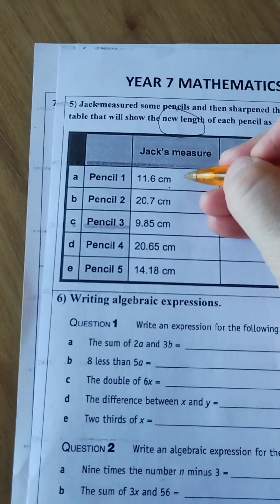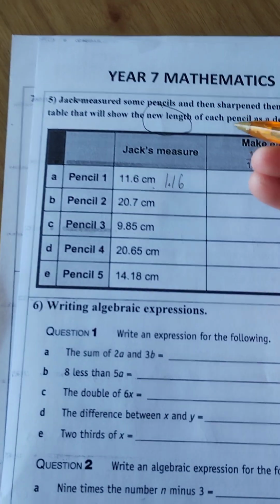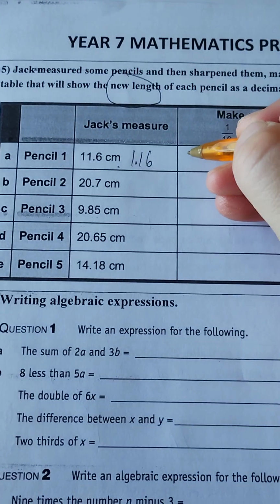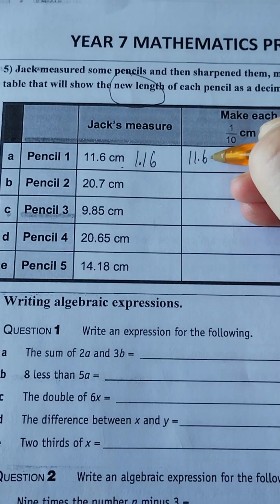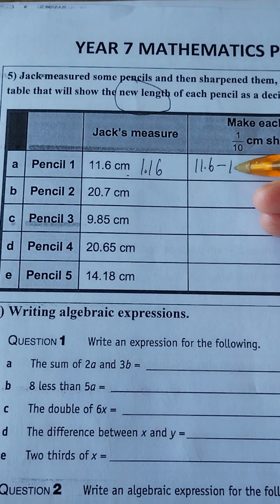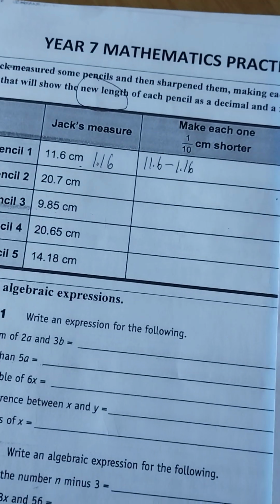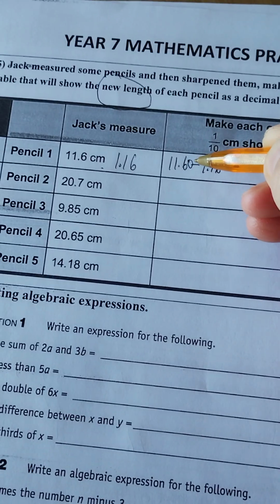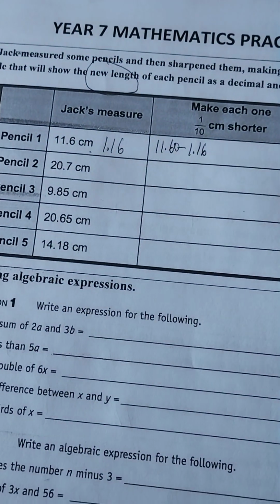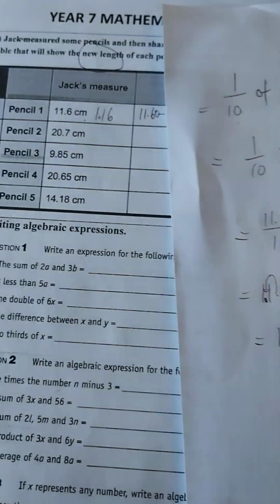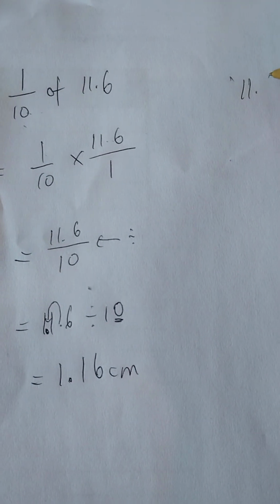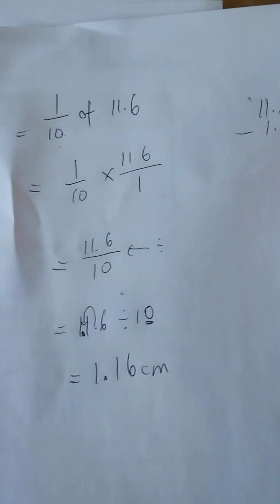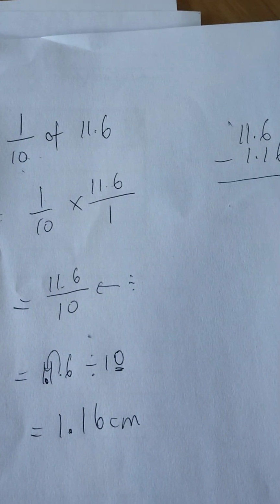So I'll write it here. So we got 1.16. So that means I want to make it 1.16 centimeters shorter. So this is where you have to go 11.6, take away 1.16. Now, you can set up an algorithm if you can't do that mentally. If you want to add a 0 at the end, it looks like it's sort of like 60, take away 16, if that helps. But I'll set up an algorithm over here. So I've got 11.6 take away 1.16. Yep. So setting up an algorithm is the best way to go.